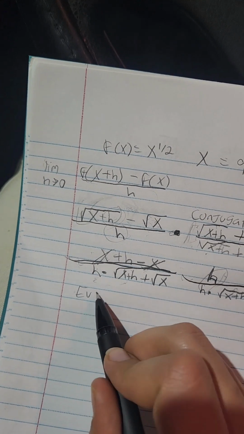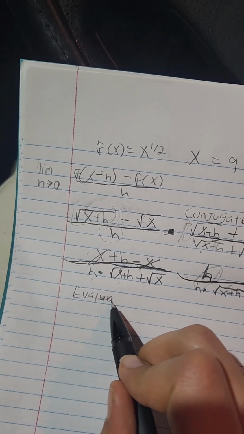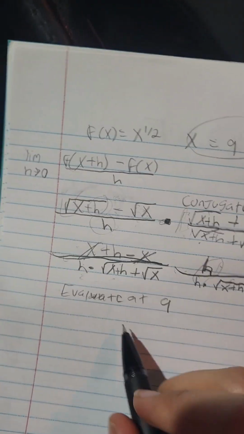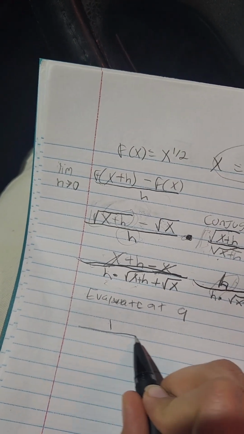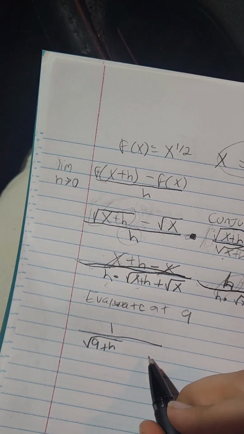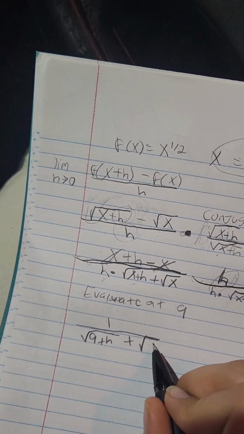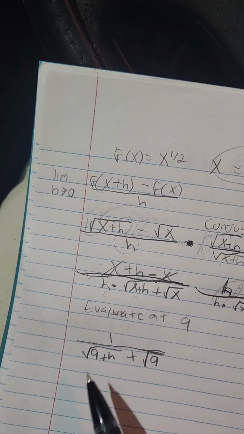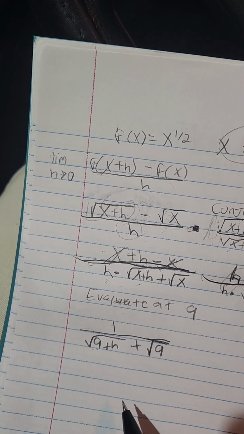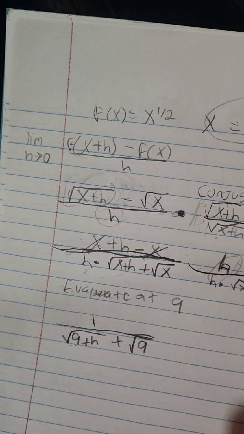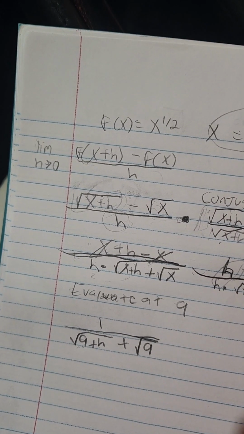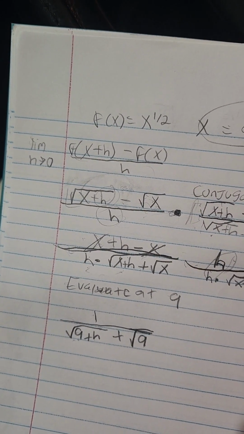And then you want to evaluate at 9 based on this. And once you do that, you get 1 over square root of 9 plus h, plus square root of 9. And then once you do that, make sure I'm telling you the right thing. Yeah, once you do that, you want to set the limit of h to 0.